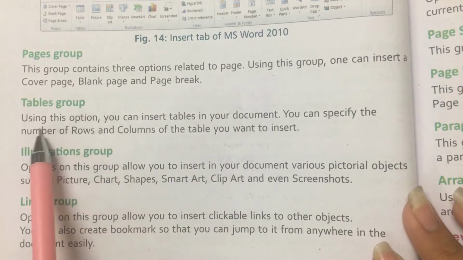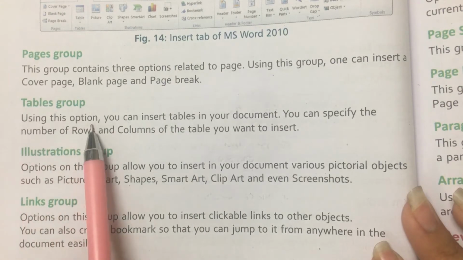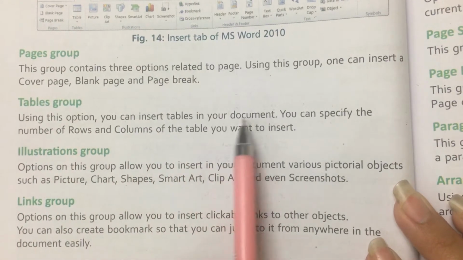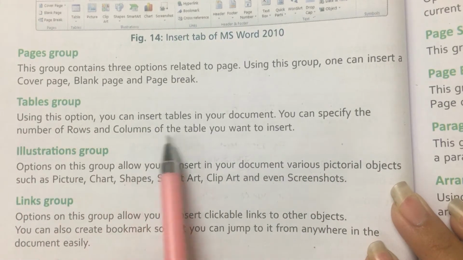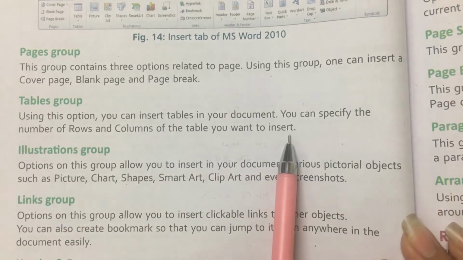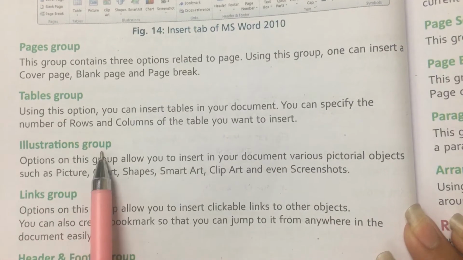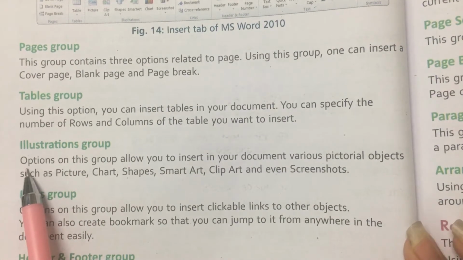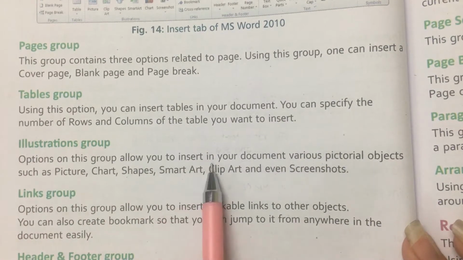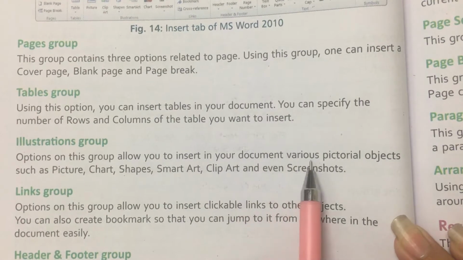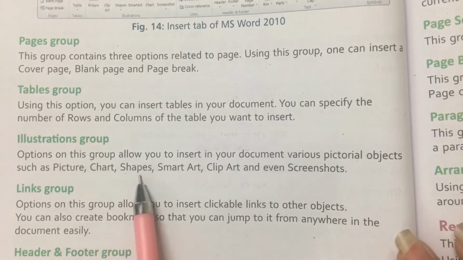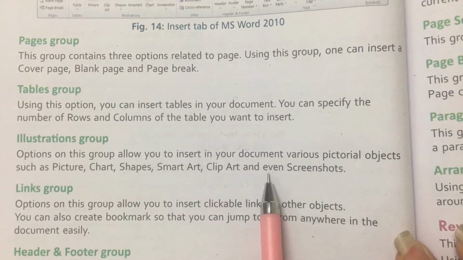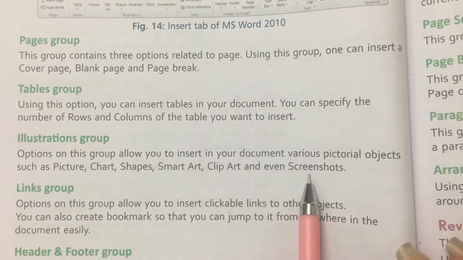Tables group. Using this option, you can insert tables in your document. You can specify the number of rows and columns of the table you want to insert. Illustration group. Options in this group allow you to insert in your document various pictorial objects such as pictures, charts, shapes, smart art, clip art, and even screenshots.